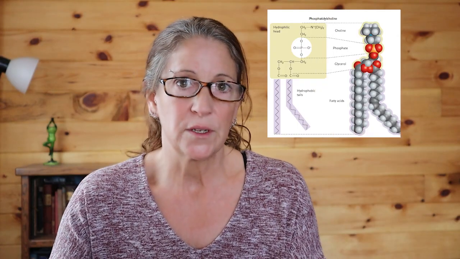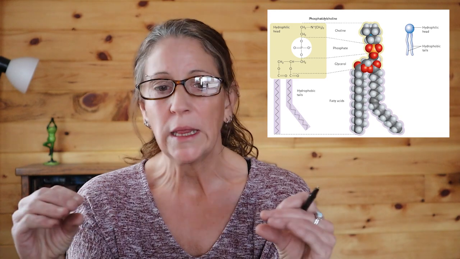So a phospholipid is composed of this phosphate. Usually it contains another molecule, either choline or ethanolamine. Then it has the fatty acid chains that make up the tails, and that is the oily sort of middle part of the membrane. And that fat layer acts like a barrier so that only certain things can get in or out of the cell.